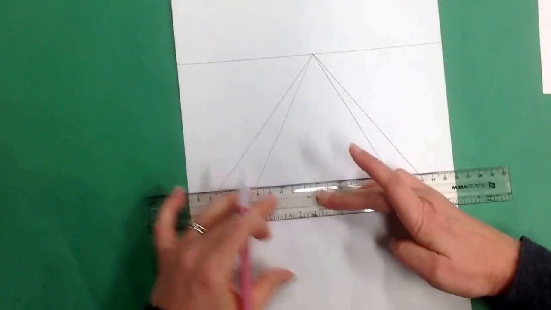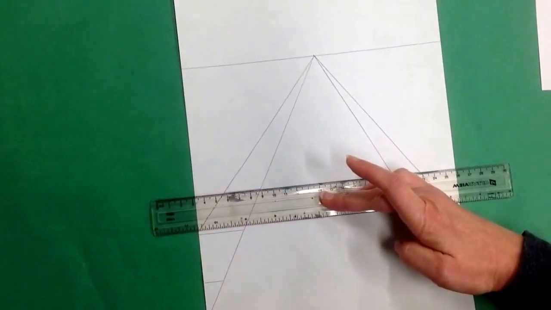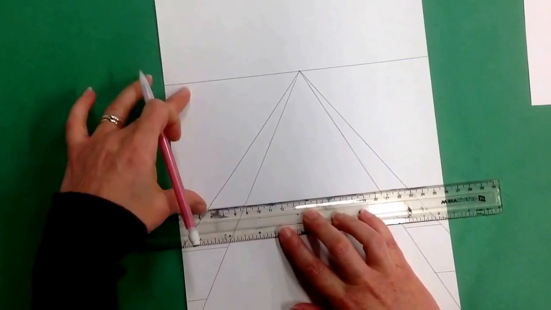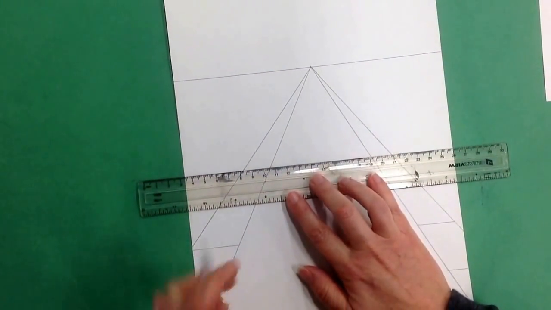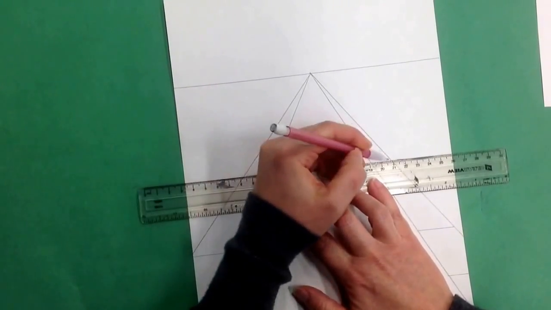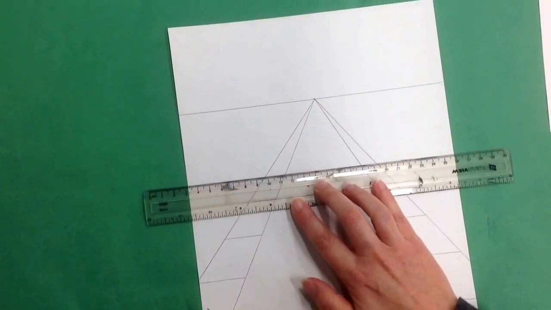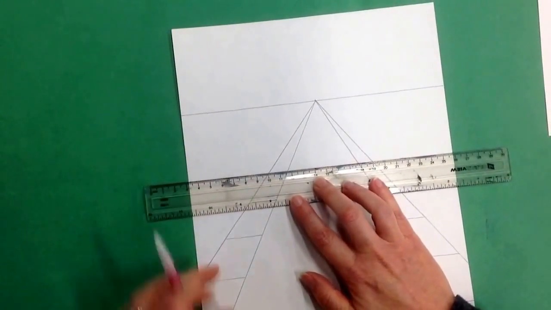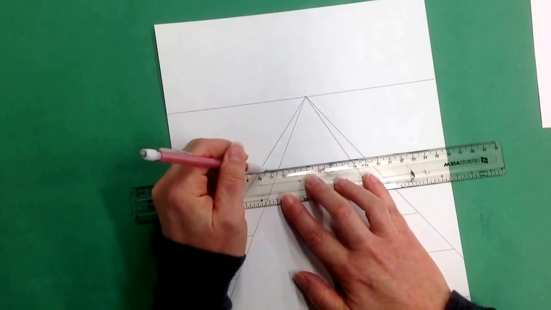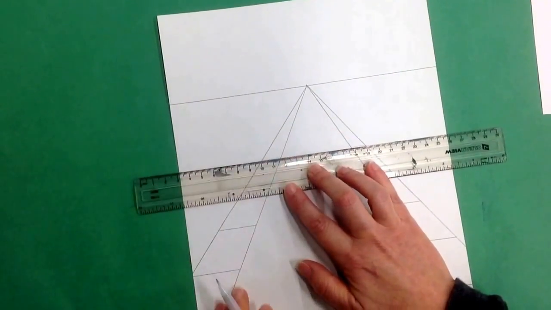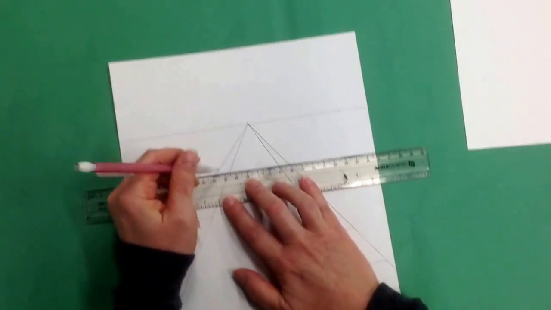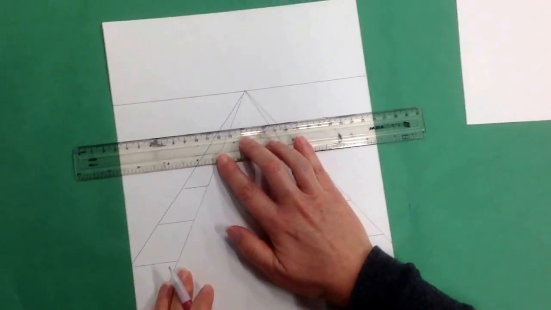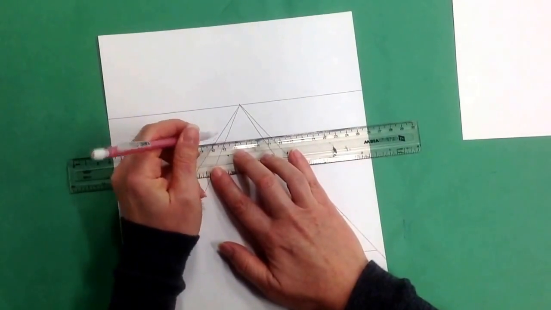And every time check to make sure your ruler is parallel to the paper. It will also be parallel to the horizon line. They're becoming closer together as I move back. They're also becoming slightly lighter, because as things recede into the distance, they'll become lighter, less focused.